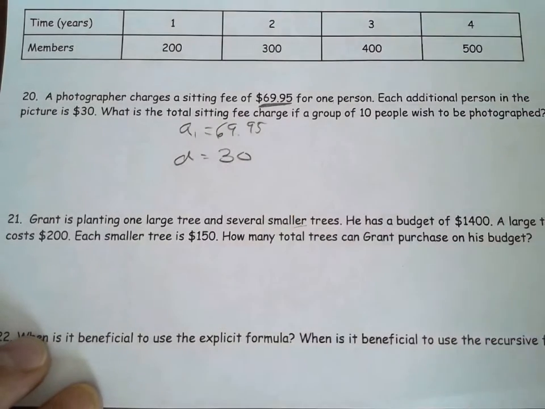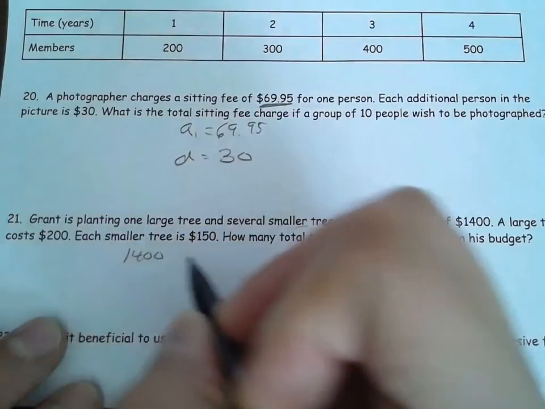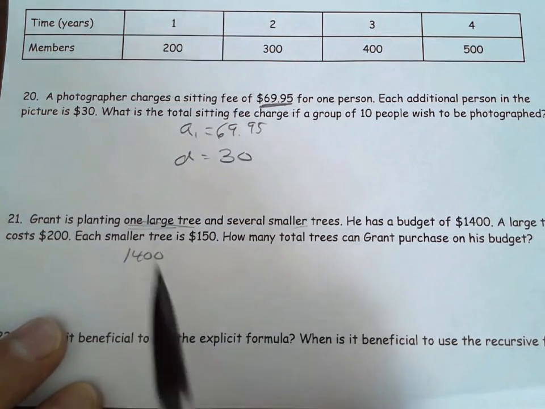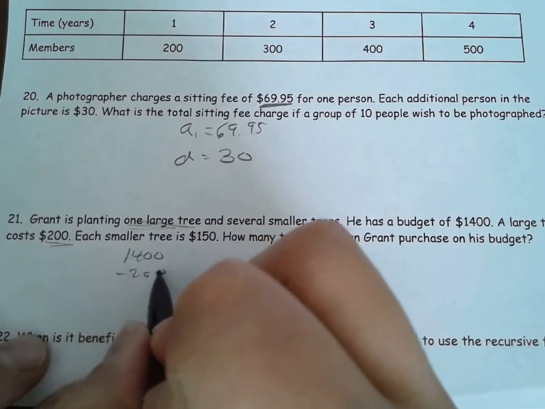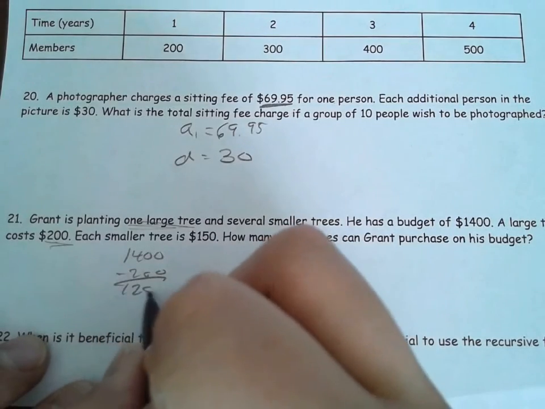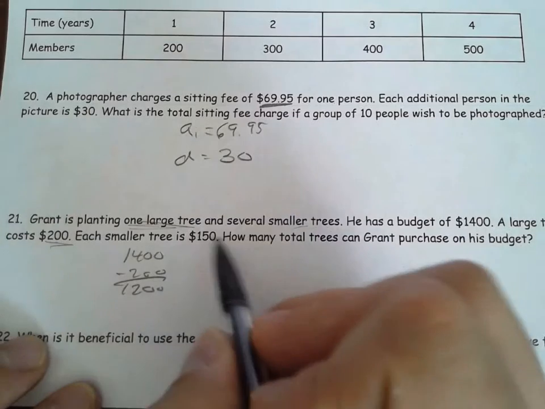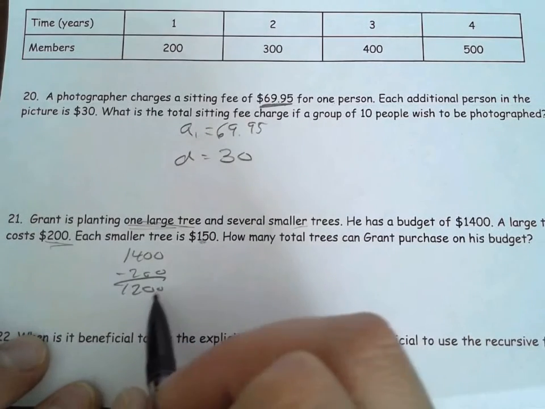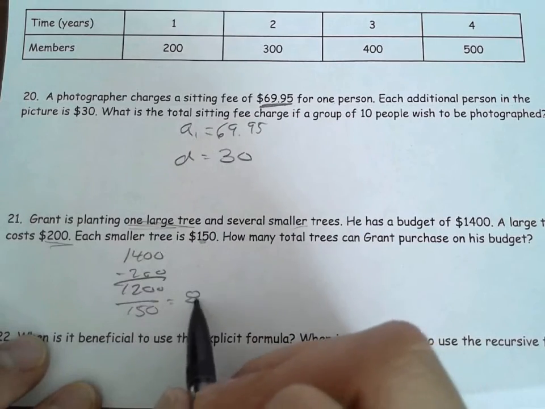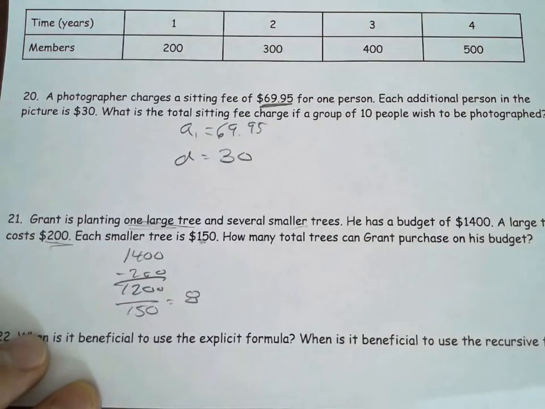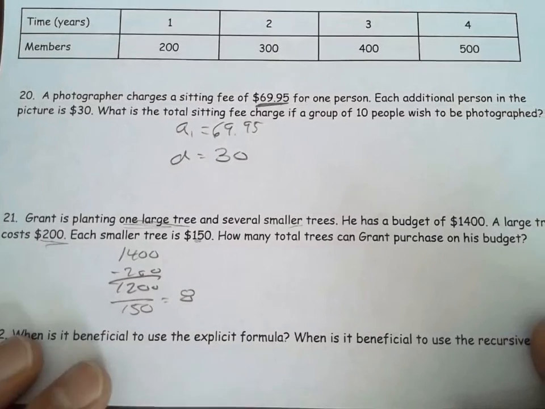Now you might think, oh well, I've got $1,400. He is planting one tree. One tree is going to cost $200. I know I'll have to take away $200 and I'll only have $1,200 left. And then why don't I just split that up over $150? So divide $1,200 by $150 and I'll get 8. I know I can plant 8 trees. That's great that you can think that in your mind.